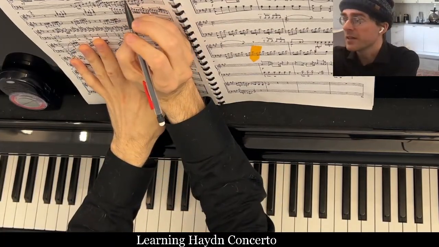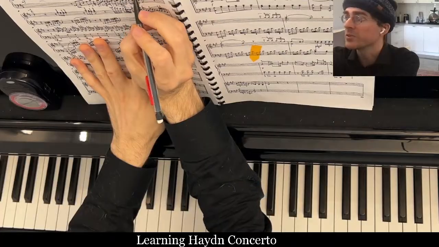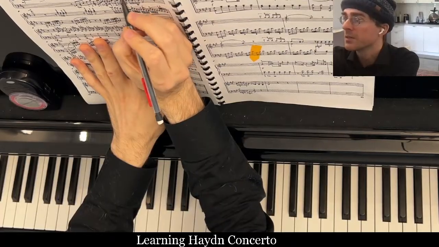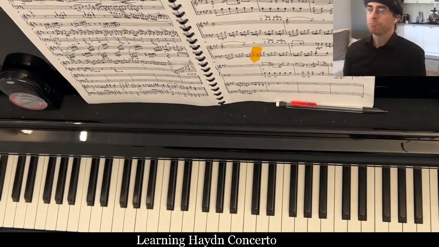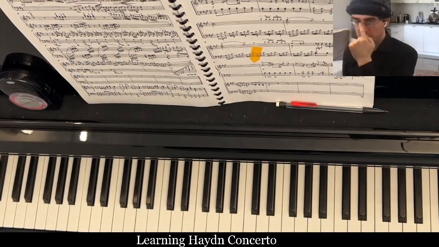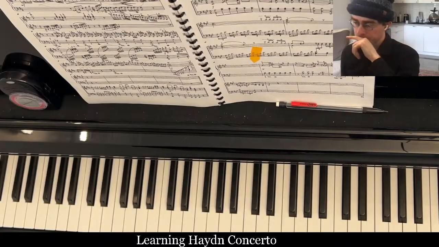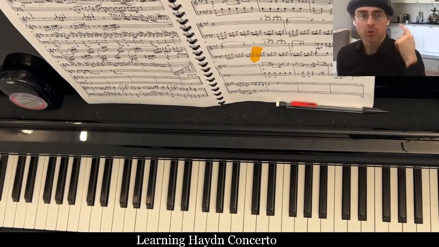So the editors, it wasn't Haydn, but the editor who wrote that. So I'm going to put a different sign there and see what sticks. And then what I would do is listen to a recording as well.